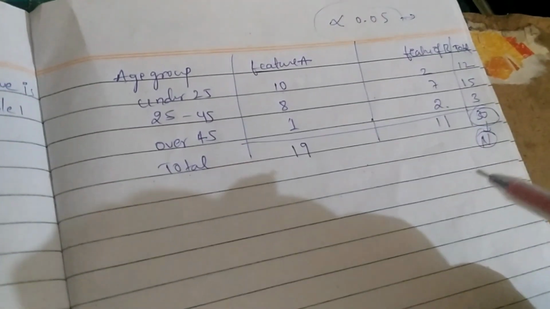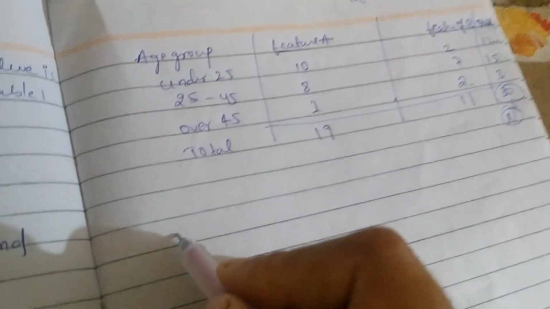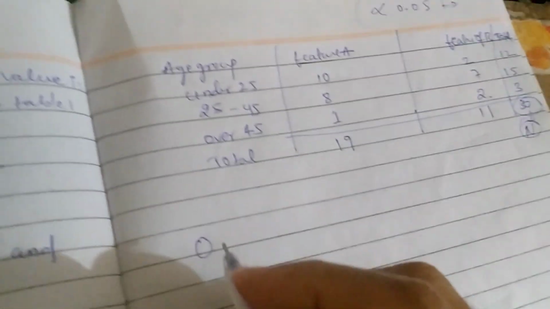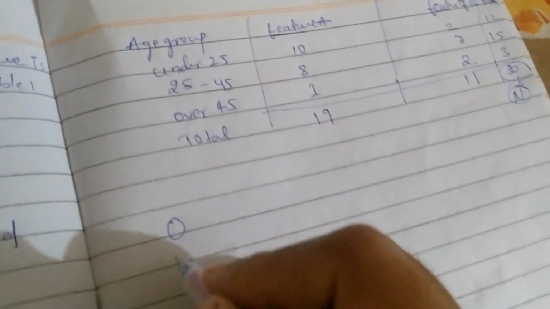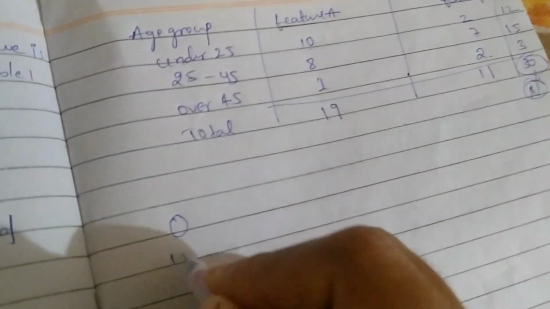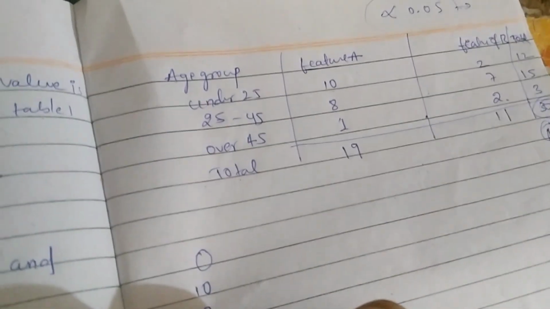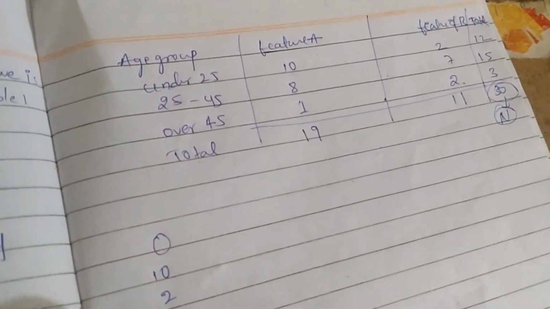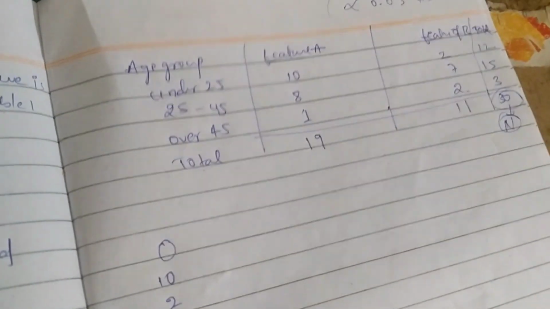Next, according to the formula, we'll move on. These are our observed frequencies. In each cell we write its contents: first 10, then 2, 8, 7, the table values I am taking here, followed by 1 and 2. What we need next is the expected frequency.